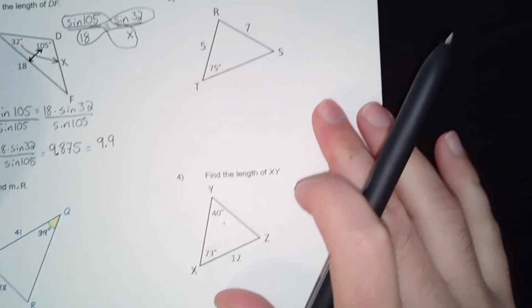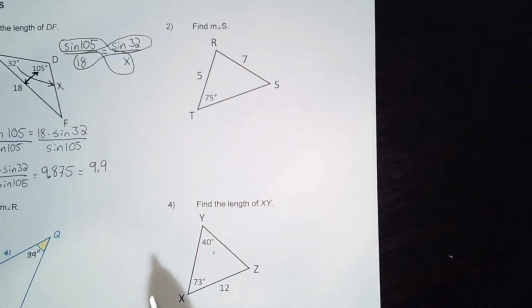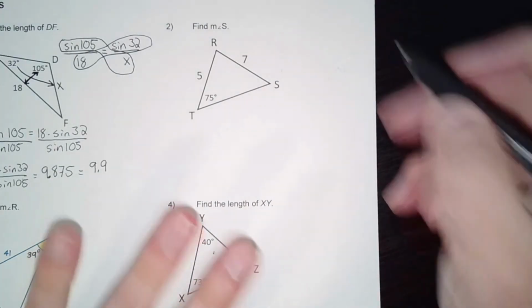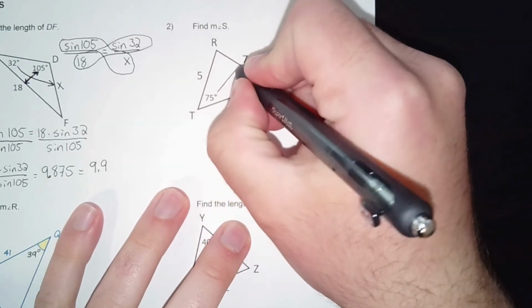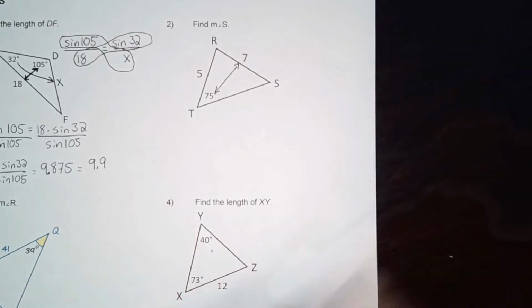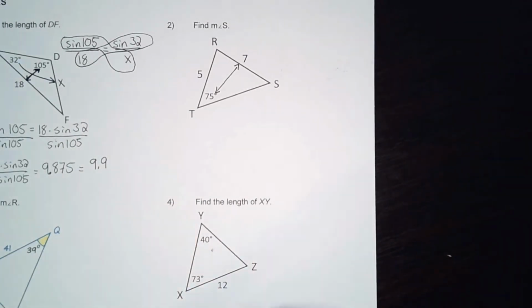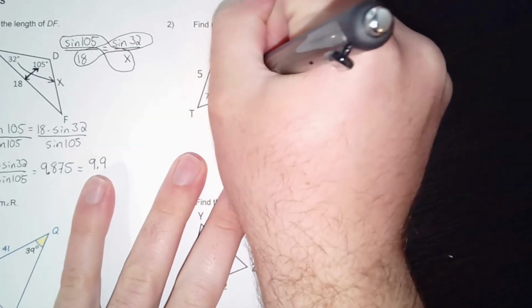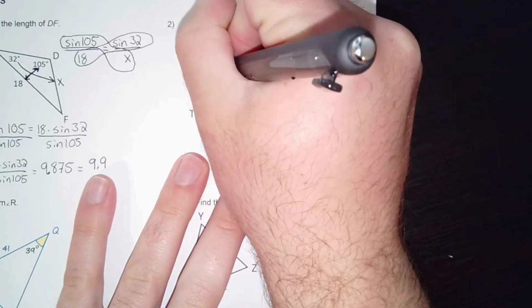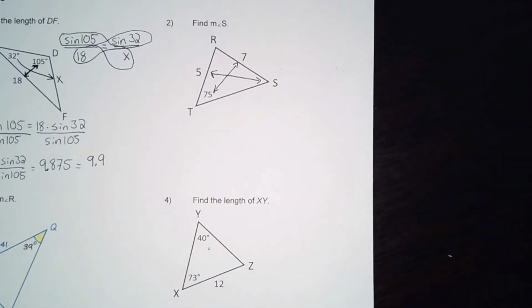Let's talk about if I have a missing angle, because this one's going to look a little bit different. First thing I need to make sure is, do I have a complete pair? Well, here I have the 75 and the 7, so I definitely have that complete pair. And I'm asked to find angle S. Well, angle S is across from the 5, so I have the other piece of information to go with the angle that I'm trying to find.